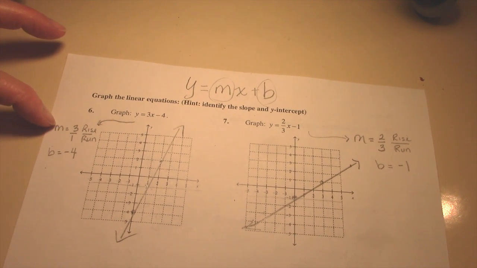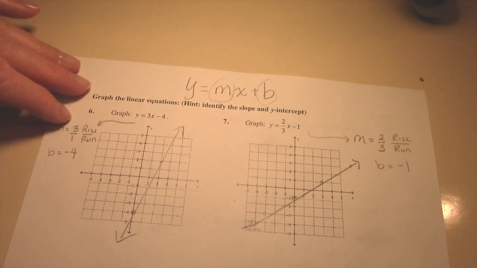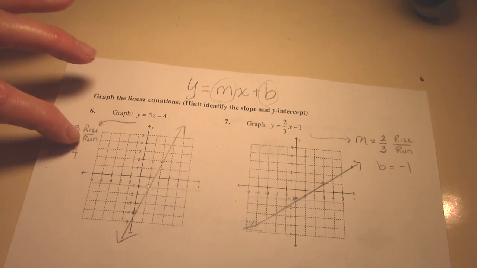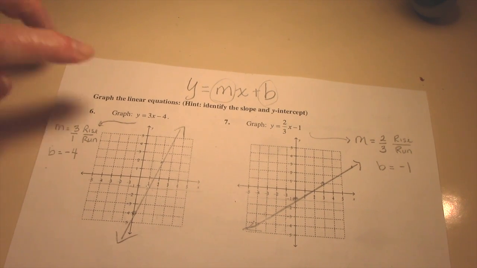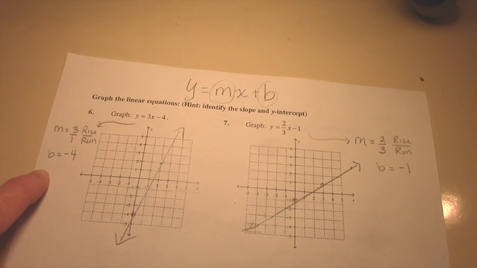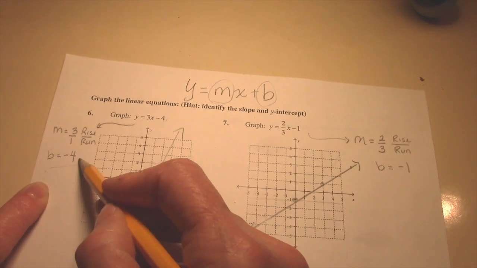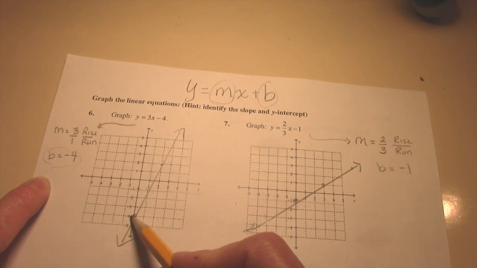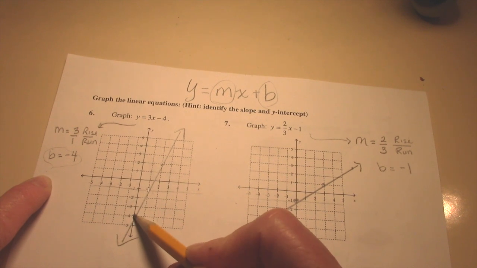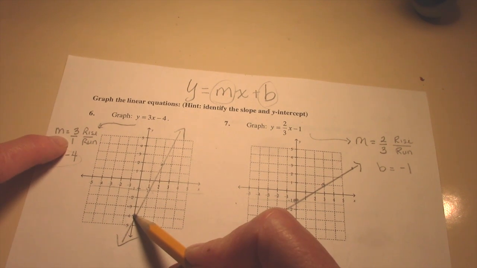So your m is in front of the x. It's positive 3. I put it over 1. I write the word rise. The bottom number represents the run. The b is out here. It happens to be a negative 4. You start with the b, negative 4 on the y-axis. Put a dot at negative 4. Hold your pencil at negative 4. Count the rise and then the run.